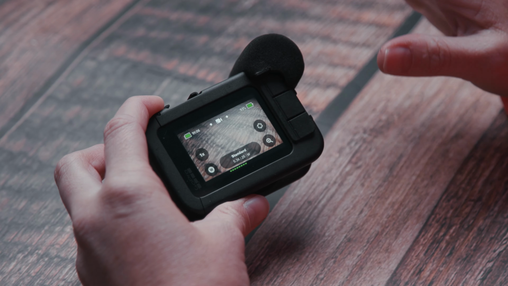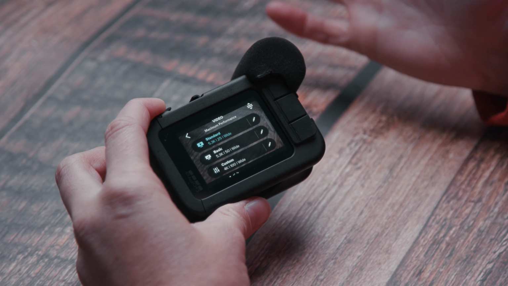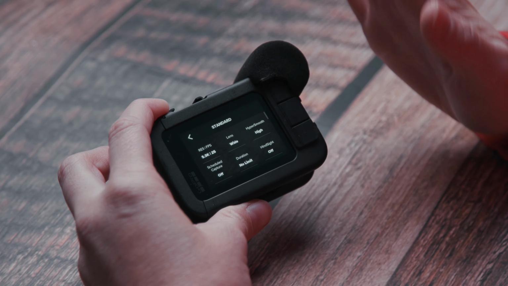Okay, so let's have a look at my standard settings, which are a go-to for vlogging. Anything that's 25 frames a second. Being in the US, you could change it to 24 if you like. That's not our standard here in Australia. 25 is, so that's why I have it on 25.